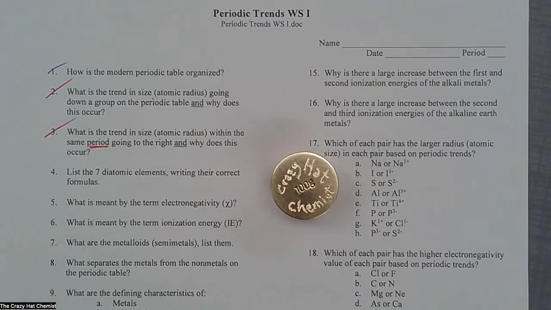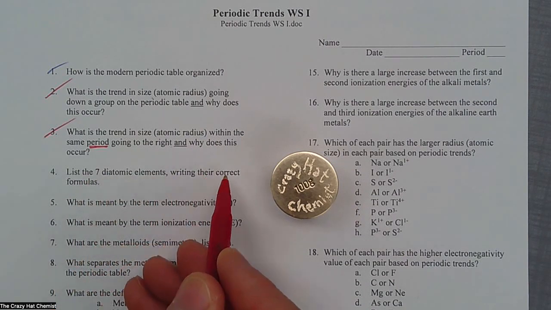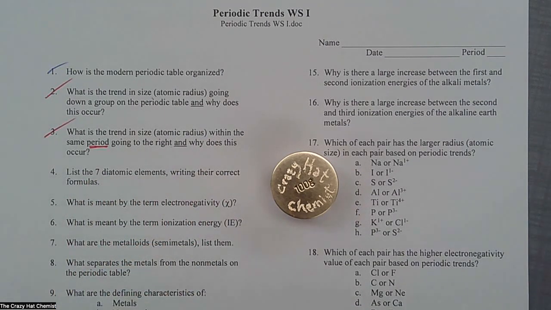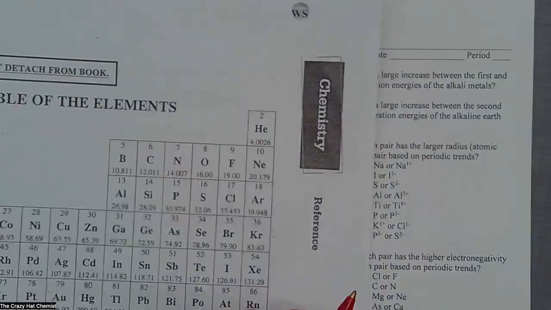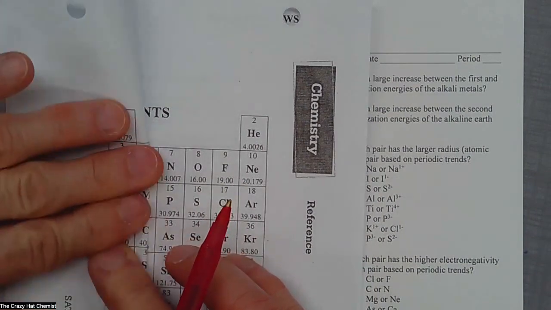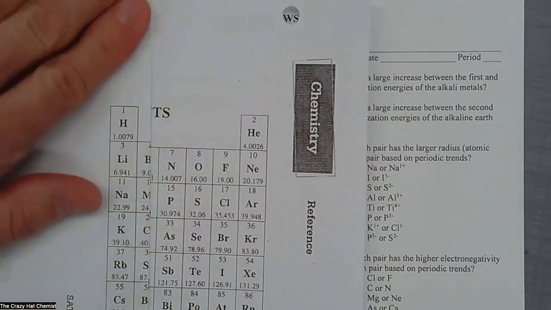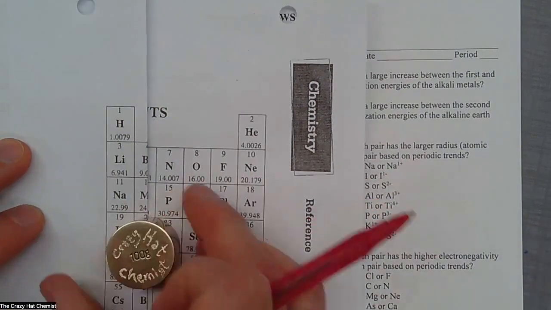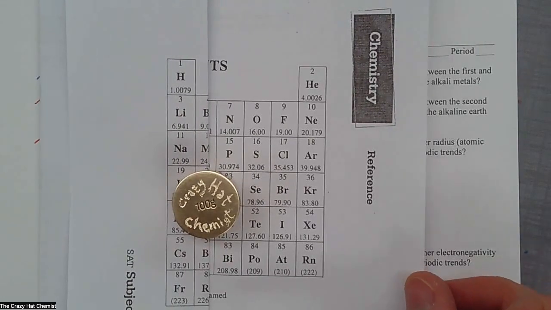Number 4 is, list the 7 diatomic elements, writing their correct formulas. All right, so let's do that here. For the 7 diatomic elements, I'm going to use a new periodic table. I'm going to do a little bit of folding right here so that you can see all of them that we're going to write down. Fantastic. All right, so the 7 diatomics are the following, and I will highlight them.